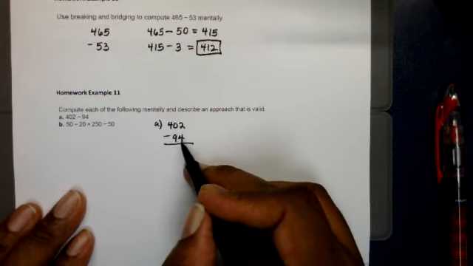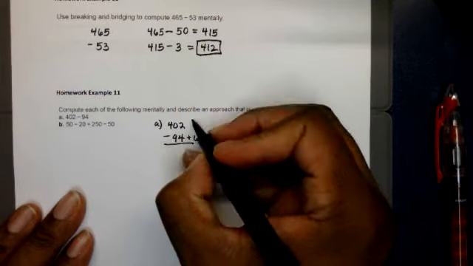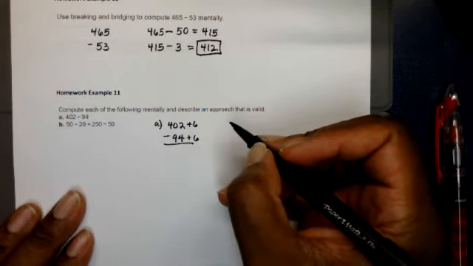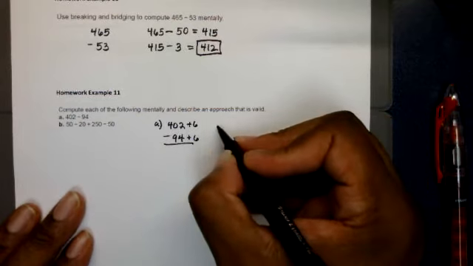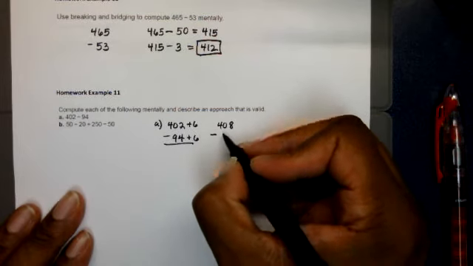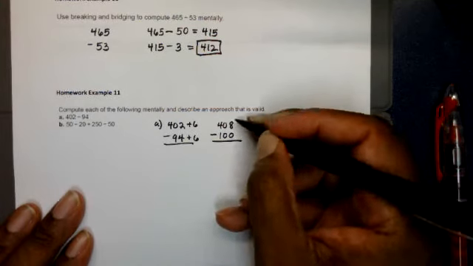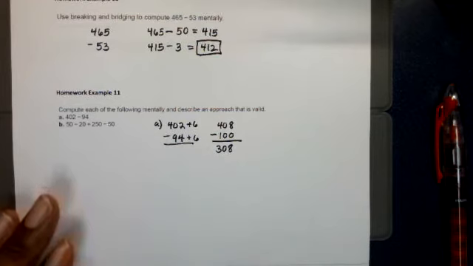And 100 is 6 away from 94. So I would add 6 to the 94 and add 6 to the 402. That's using that trading off approach. So 402 plus 6 will be 408, minus 94 plus 6 will be 100. And I can easily subtract 100 from 408 to get 308.